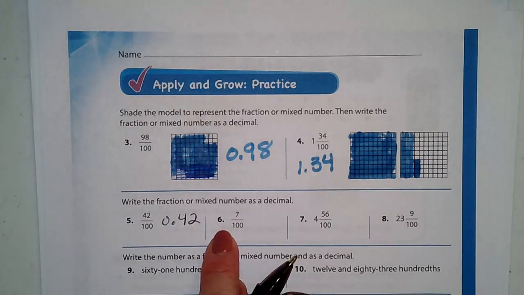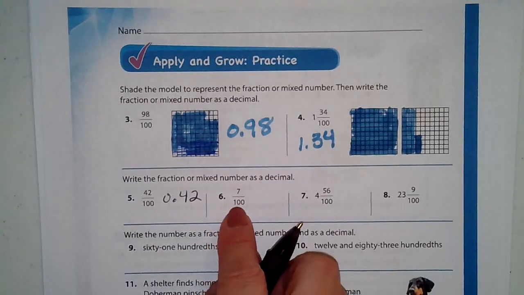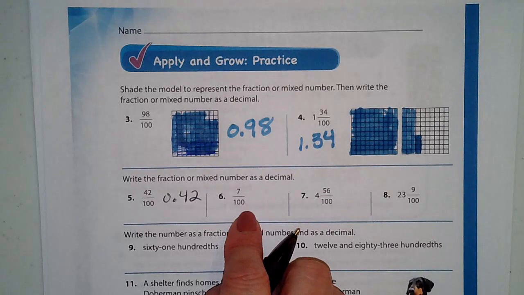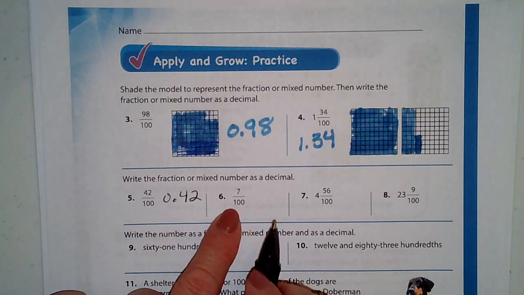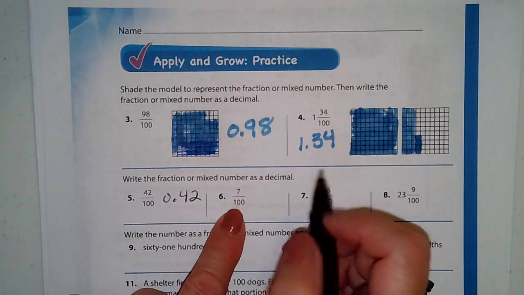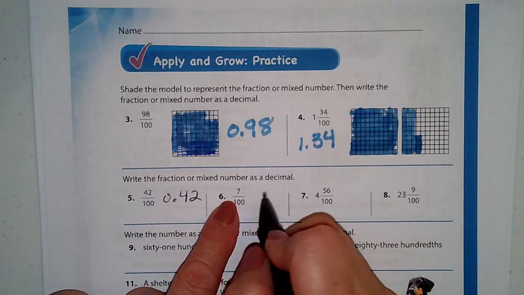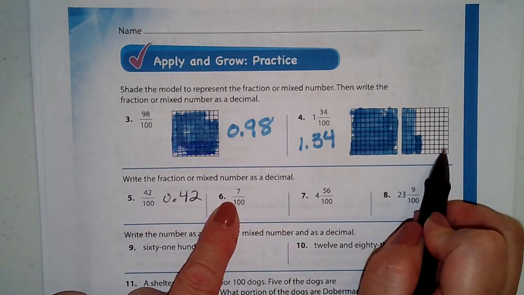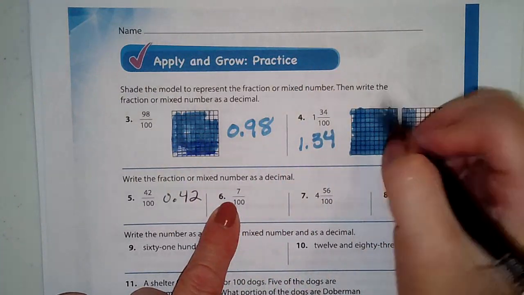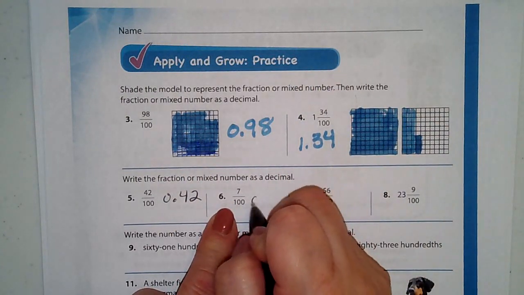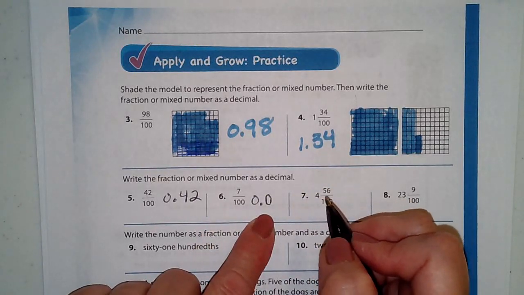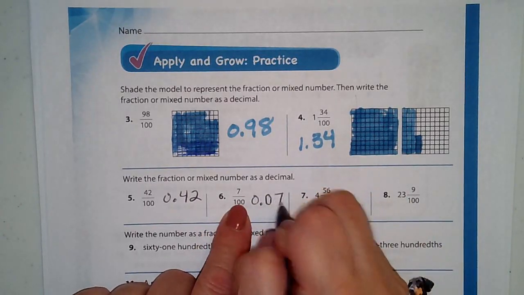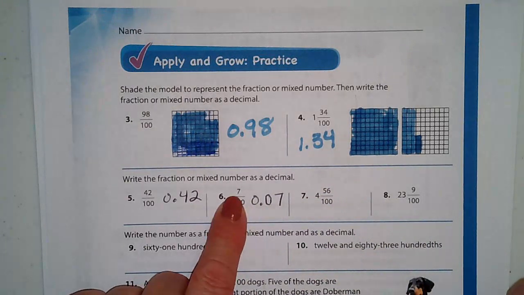Number 6. Problems like this one, I know that a lot of 4th graders get a little confused. Let's go over it. It's 7 100ths. Well, that would mean 7 of the little squares. We don't have enough to fill out a column of 10, so what we have to do is put a 0 in the tenths place, and then 7, 0.07.